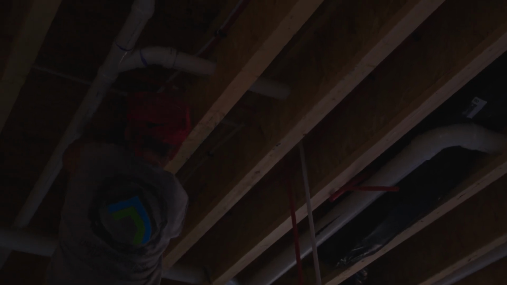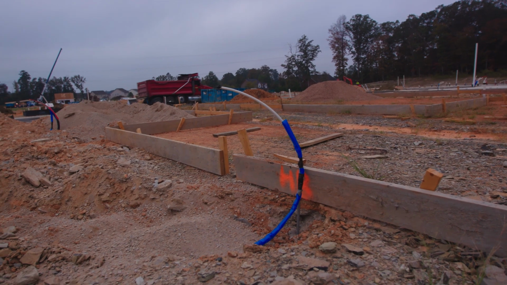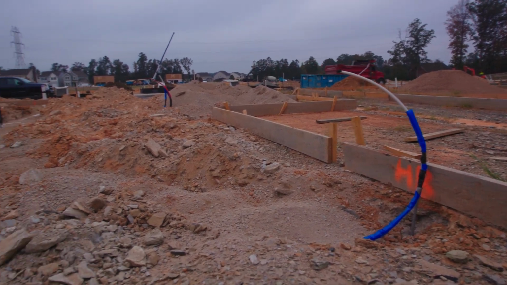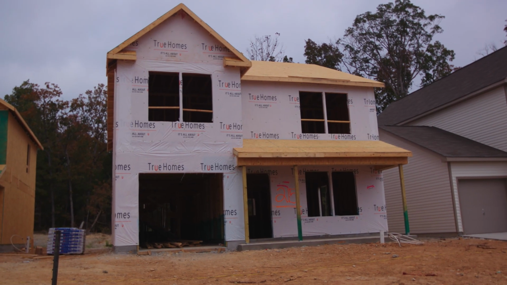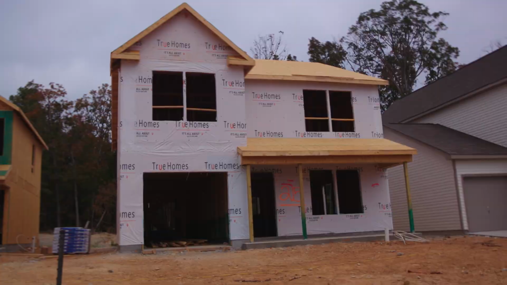Distribution is frequently done under the flooring. This can mean under a slab. In this case, most of the work is done prior to the slab being poured. For crawlspace and basement installation, roughing is done after framing is completed.